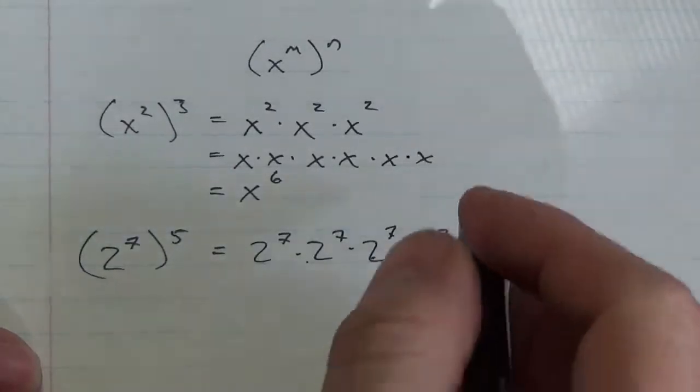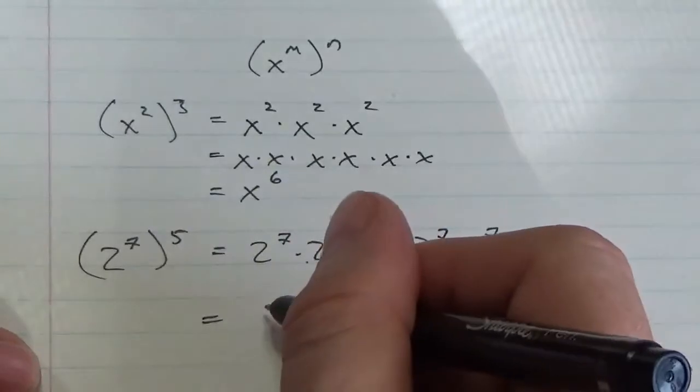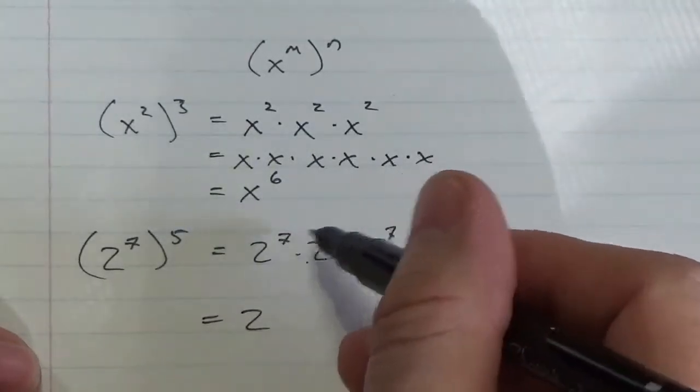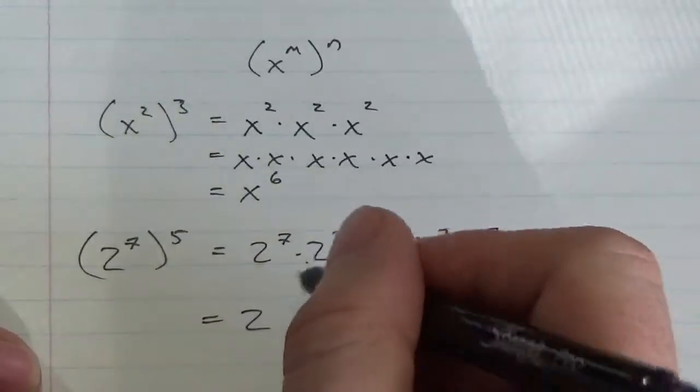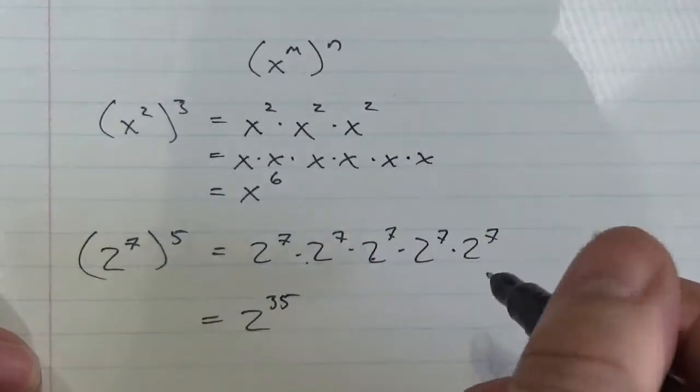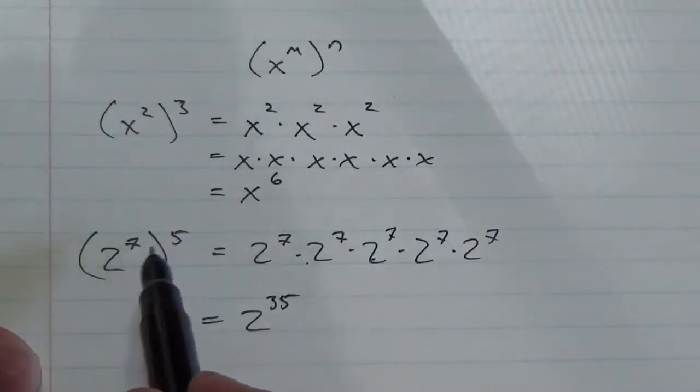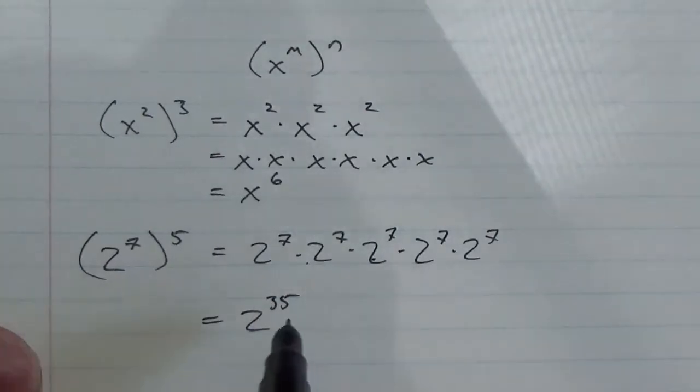And when I multiply all those powers together, I'm simply going to add the exponents, which means I'm going to get 2 to the 7 plus 7 plus 7 plus 7 plus 7. That's going to be 2 to the 35. What was the shortcut there? To simply multiply the two exponents together to get that.